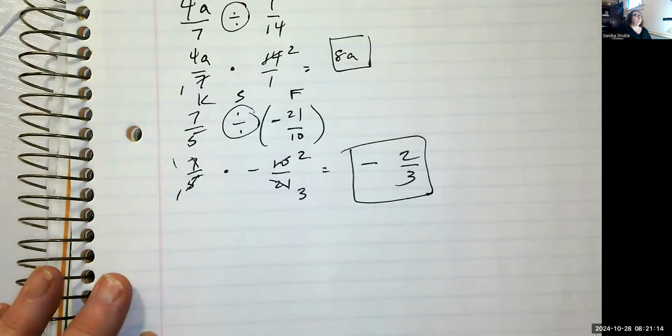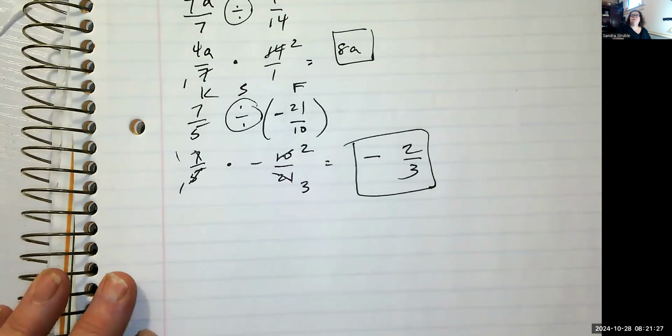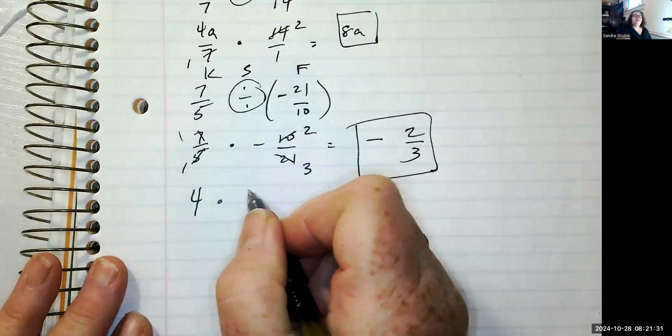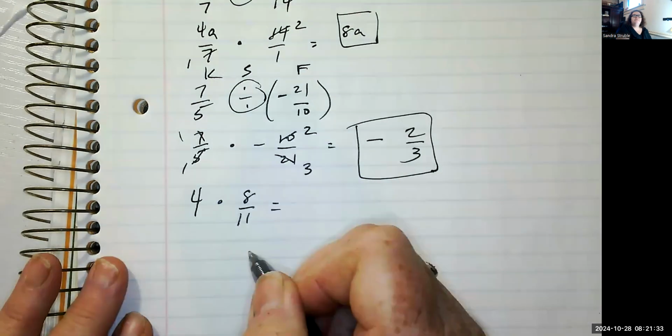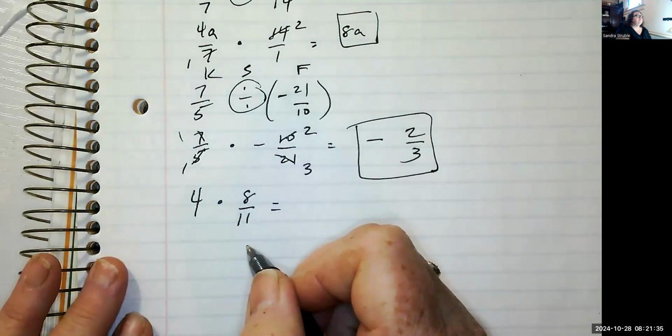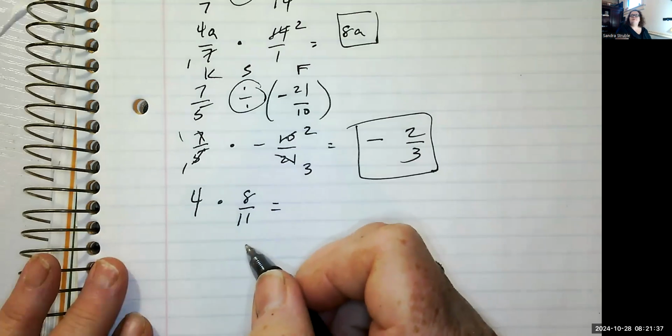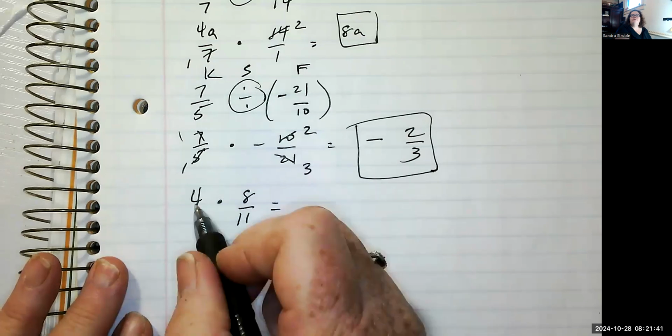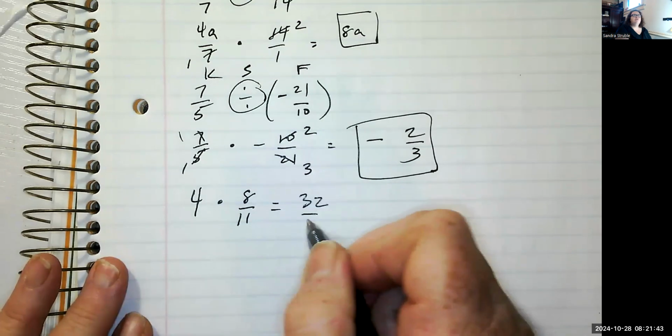Dave had a dinner party with 4 people. He bought 8/11 pounds of cold cuts per person. How many pounds of cold cuts did he buy? Well, he had 4 people, and each would have 8/11 pounds of cold cuts. So we're going to have to multiply these. 4 times 8 over 11 per person. When I say per person, that means that we're going to be multiplying. So there's no reducing here. 4 times 8 is 32 over 11.